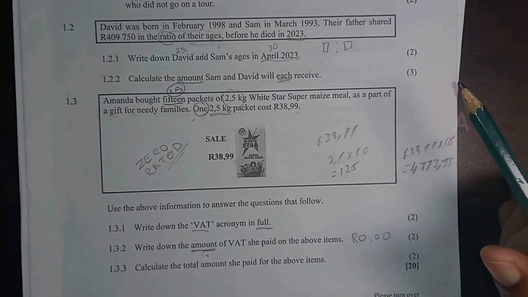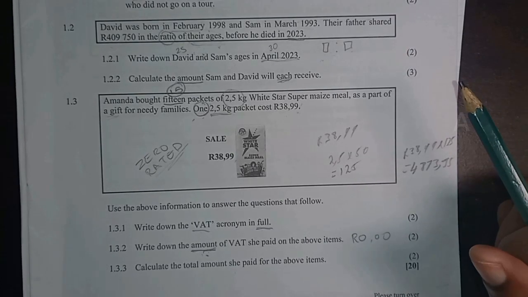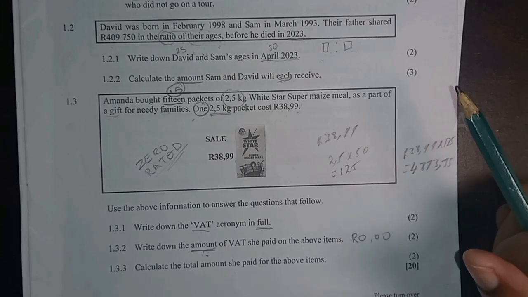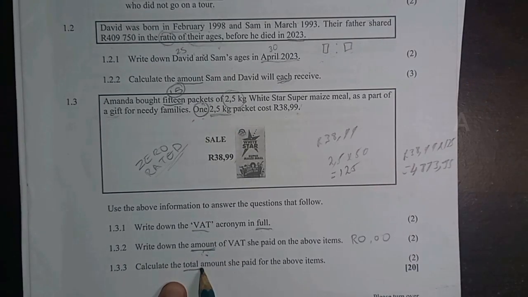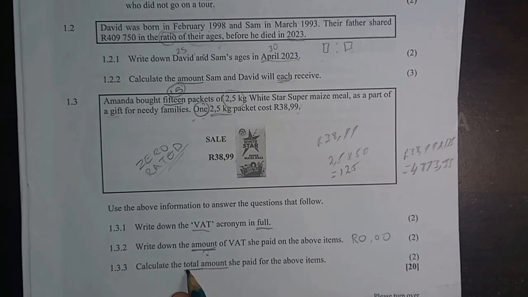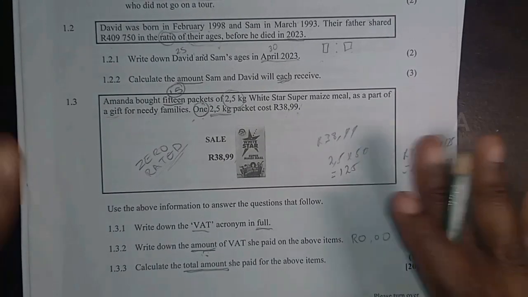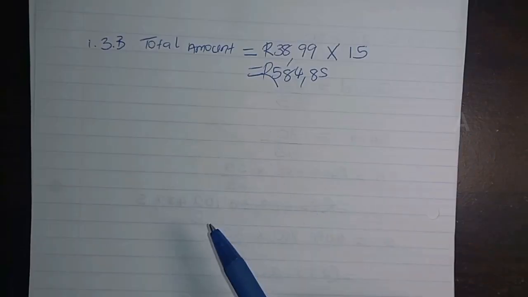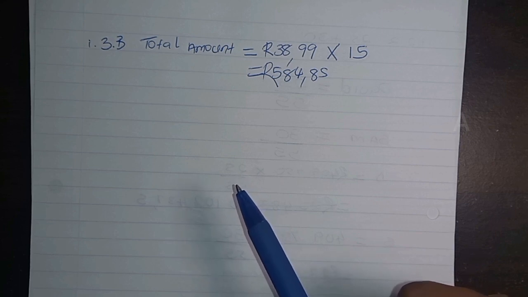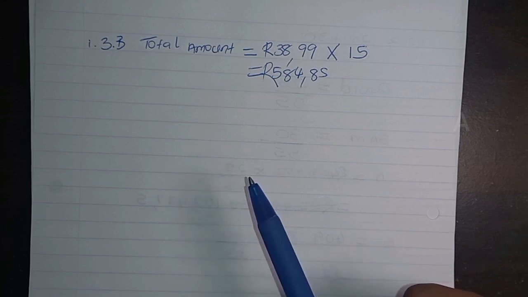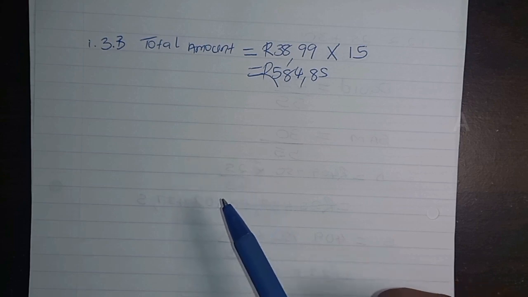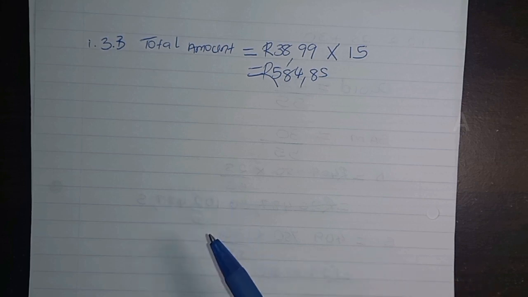1.3.3. Calculate the total amount she paid for the above items. So, the question says we must calculate the total, right, in amounts. They didn't say how many. They said calculate the total of all of them. And how many is there? 15. So, one maize meal, 2.5 kilograms, is 38.99, but we don't have one, we have 15. So we're going to pay that 15 times, and therefore we're going to multiply it by 15 and get 584 rands and 85 cents. We end question 1 here.